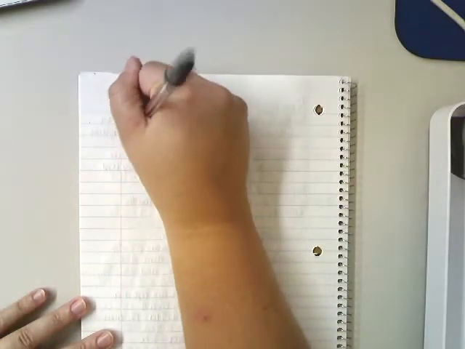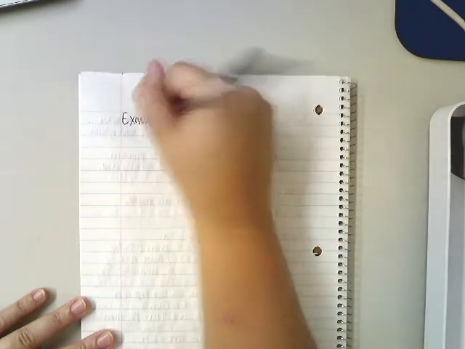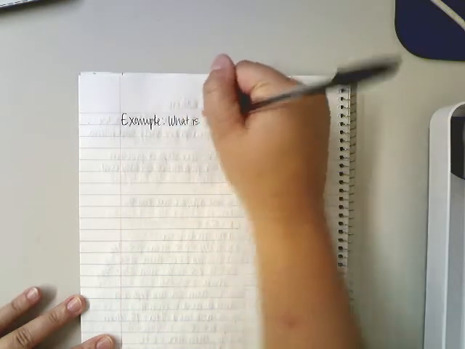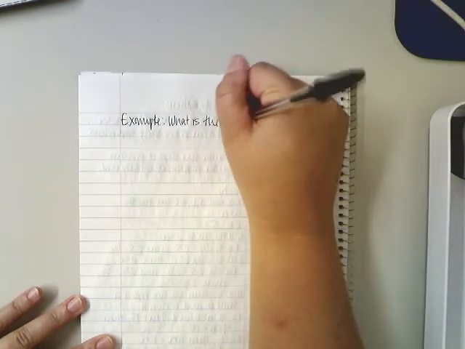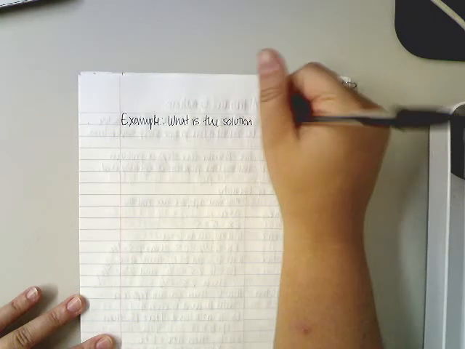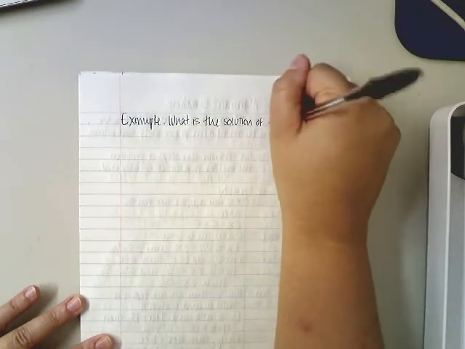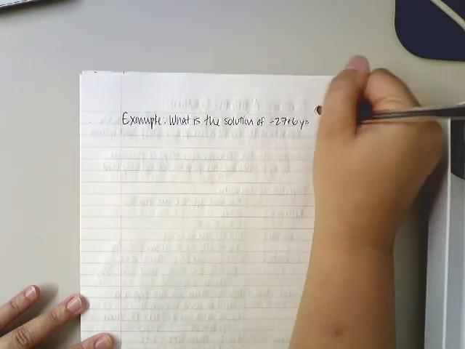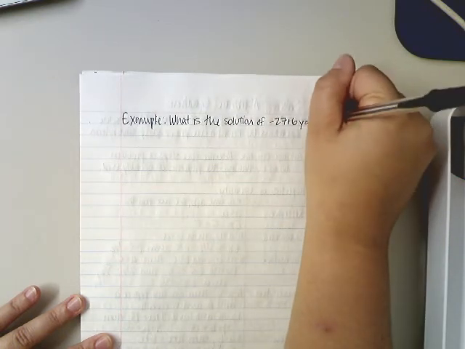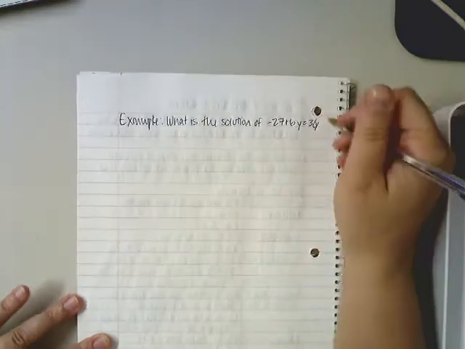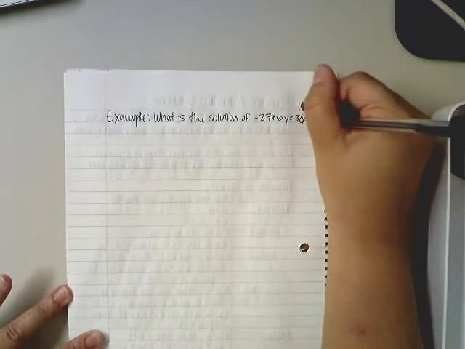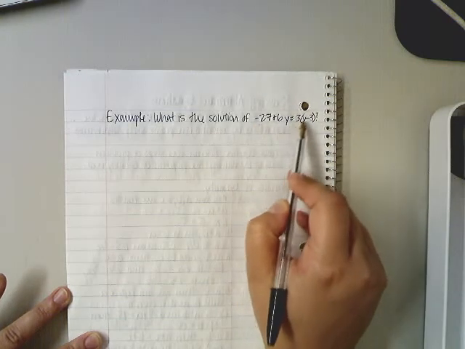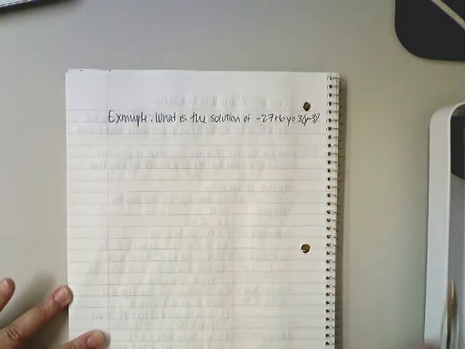So this is going to be an example, and I am wondering, what is the solution of negative 27 plus 6y equals 3 times open parentheses, sorry, my bad, y minus 3. So that's negative 27 plus 6y equals 3 times open parentheses y minus 3.